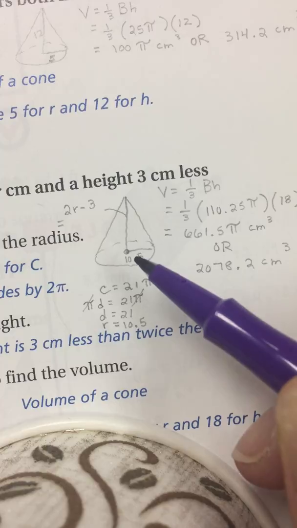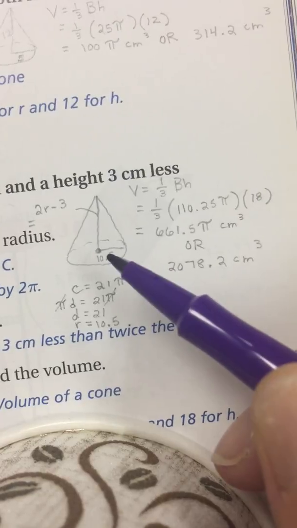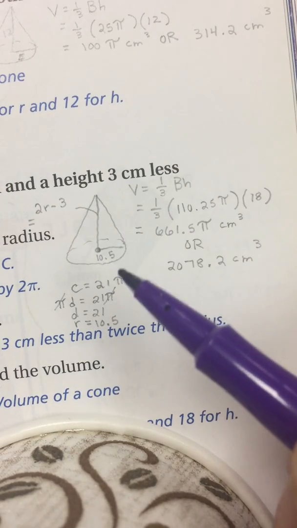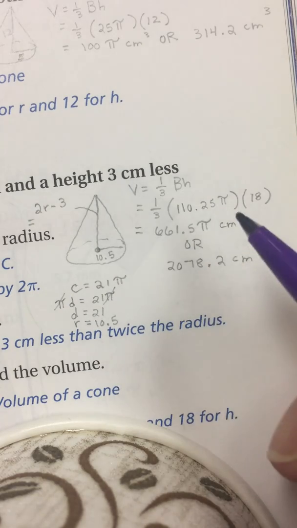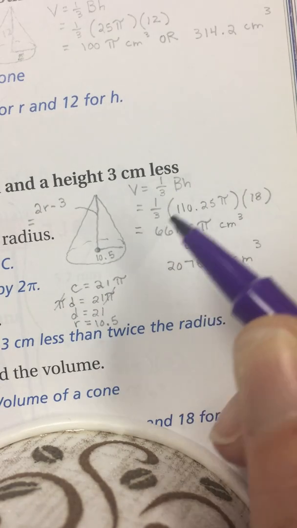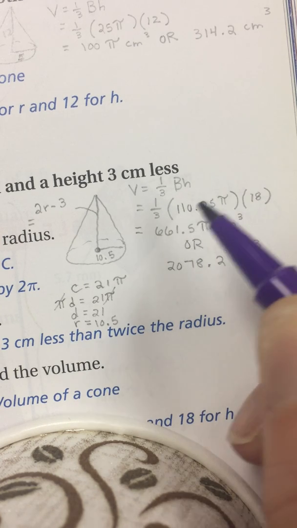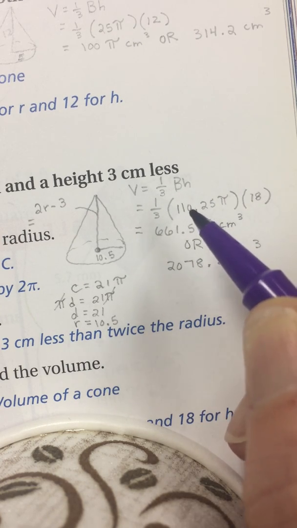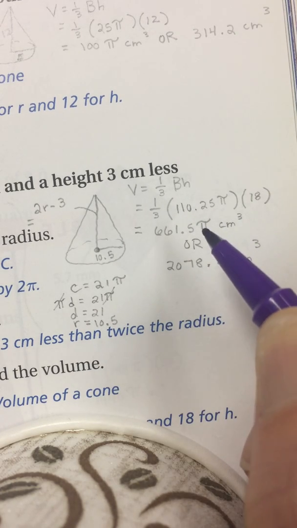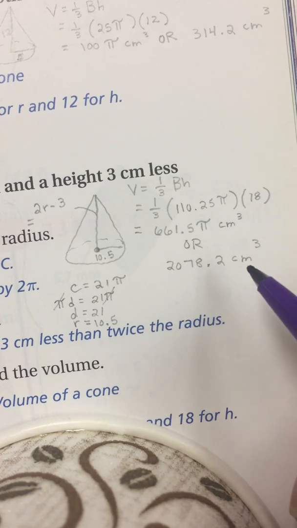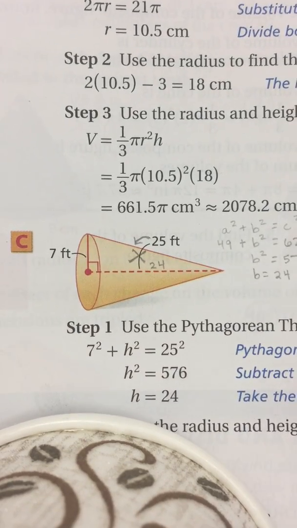And the height is 2 times 10.5 minus 3. So that is, I think it was 18. Let's see, 2 times 10.5 would be 21 minus 3, yes, that's 18. So we have, in our overall formula, 1/3 the area of the circular base, pi r squared, that's 10.5 squared, times the height, which is 18. We do the math on that, leave it in terms of pi, and then change it to our decimal number, to the nearest tenth.